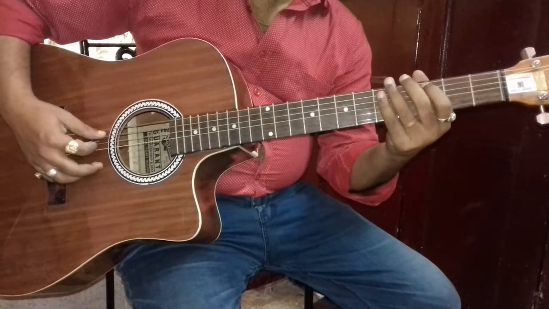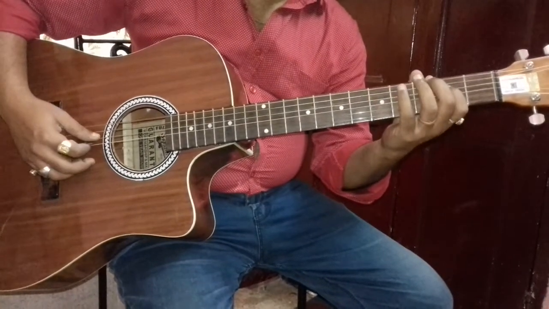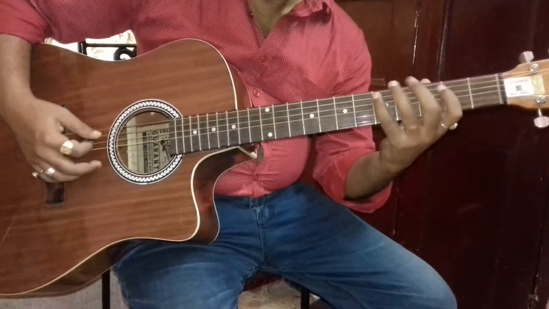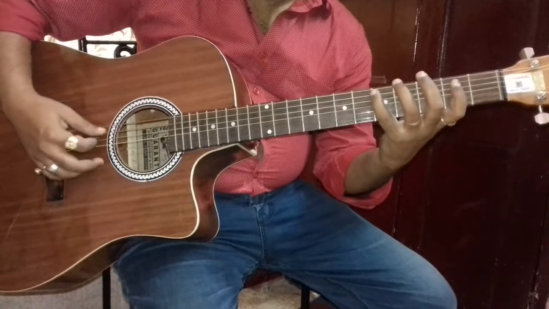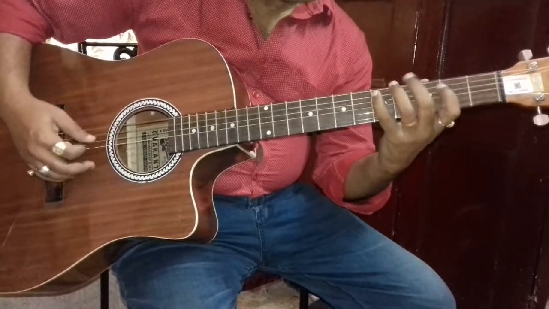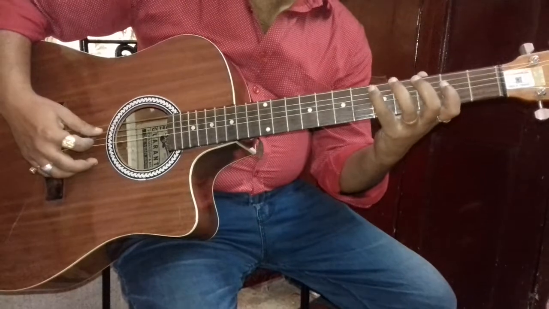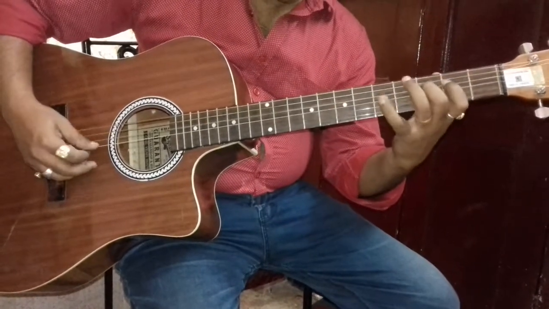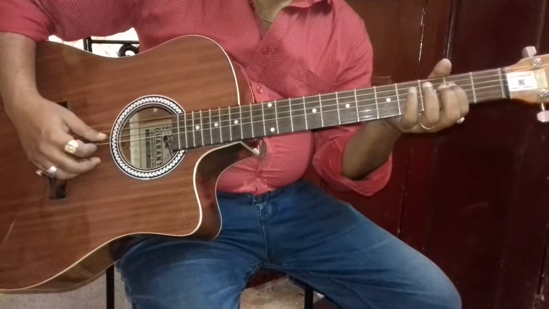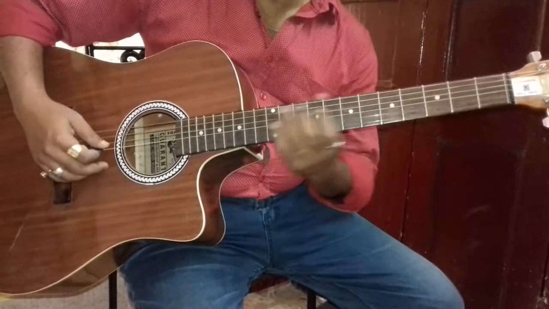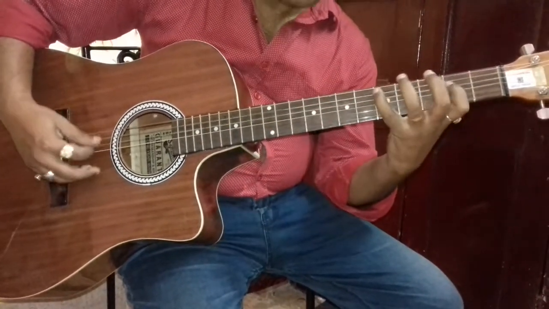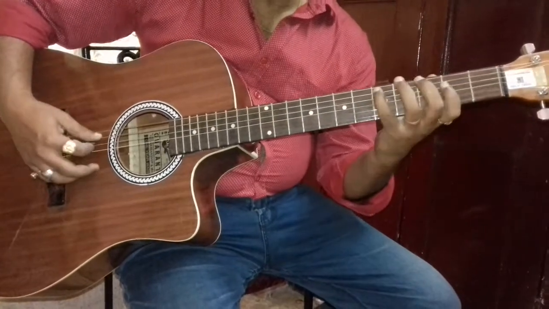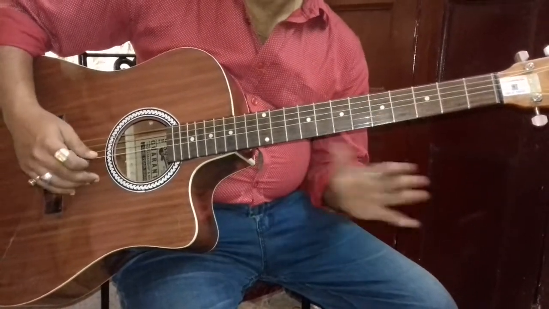There's the A string on 3, 5th and the D string on 2. A string on 5th. Then A string 5th and D string 2 and 3 and the D string on 2.